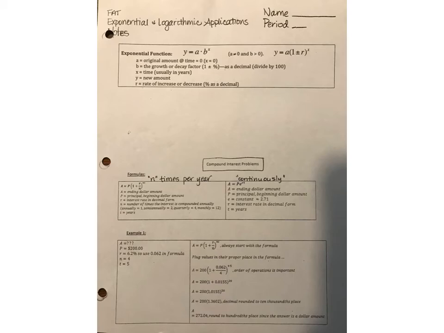Hi everyone. Instead of making one really long video today, I thought I would make three shorter videos. This being the first one where I'm explaining different equations you can use for story problems for exponential functions.